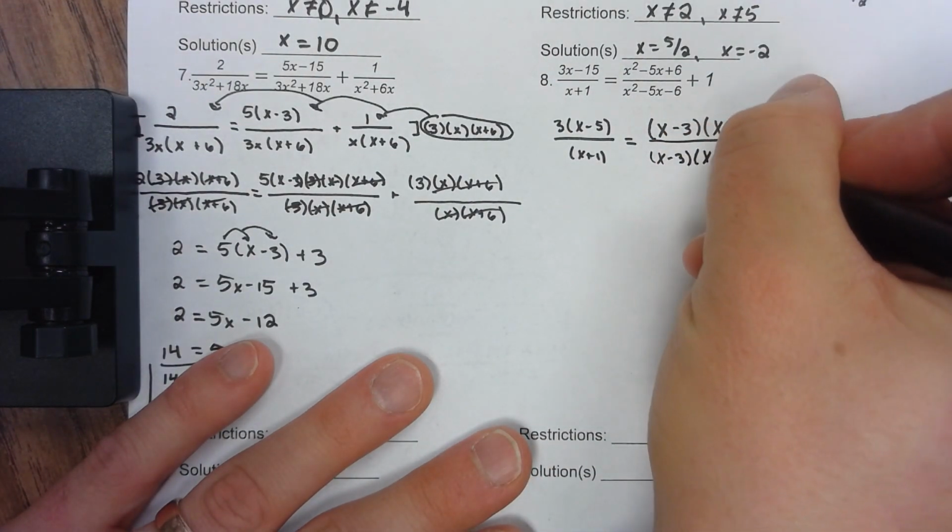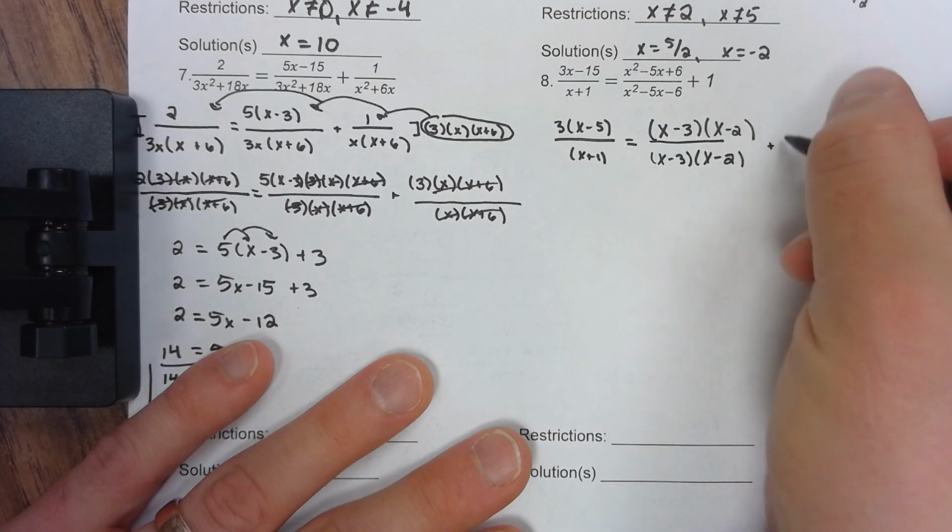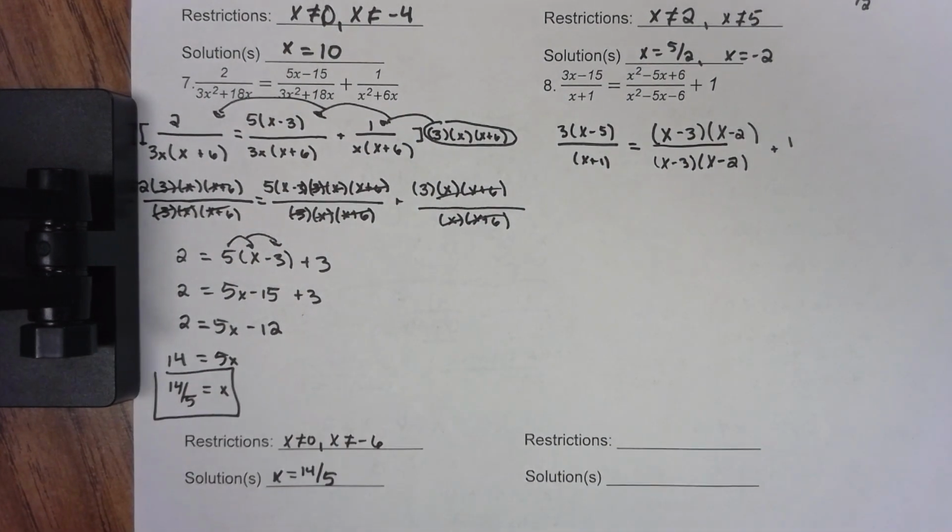X minus 3, x minus 2. And then the 1 I can't factor at all, so I'm going to leave that as is.